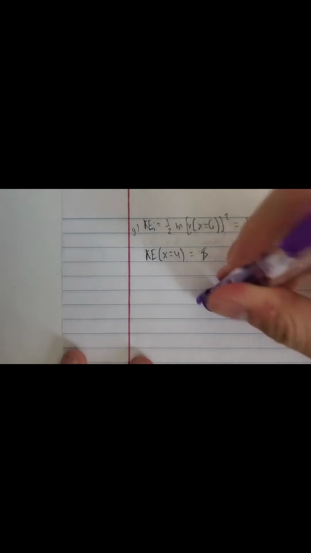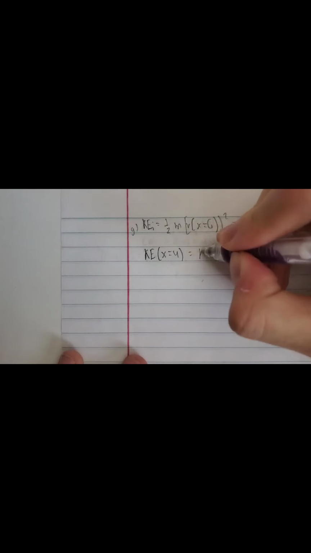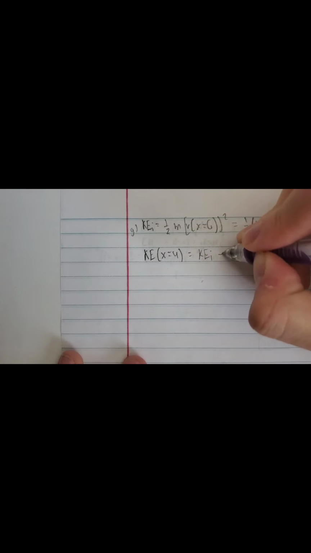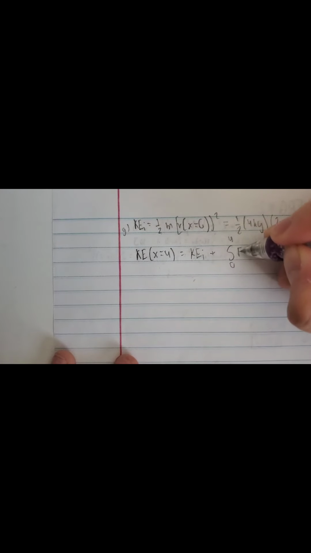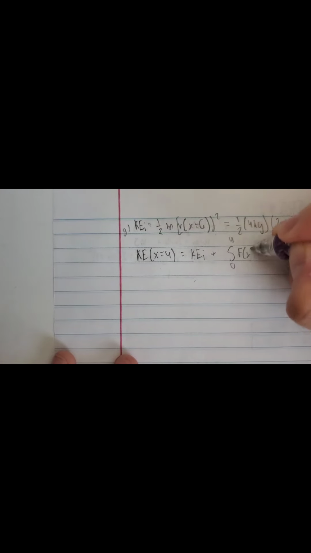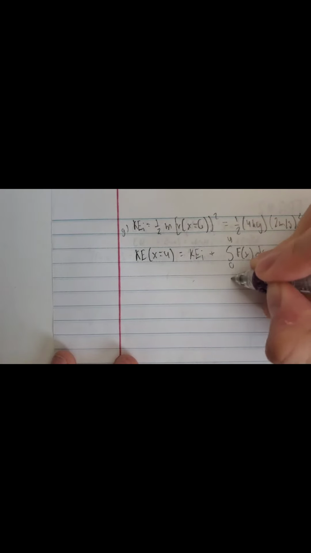So obviously, my KE at x equals 4 in this case will be the initial KEI of 8 joules plus the work done from 0 to 4 of f of x dx, which I found to be negative 17.5.